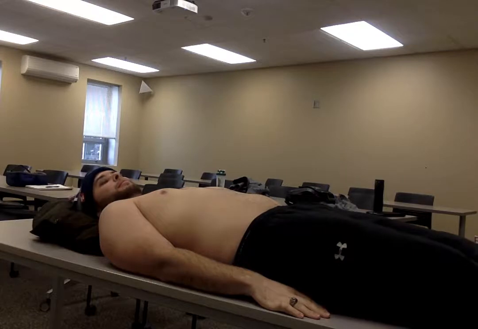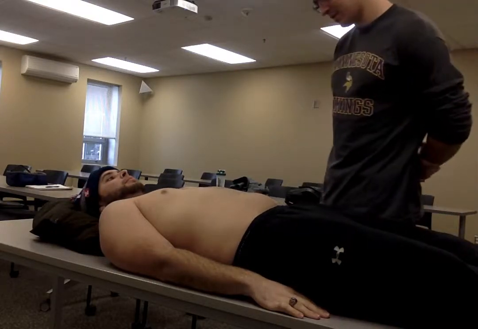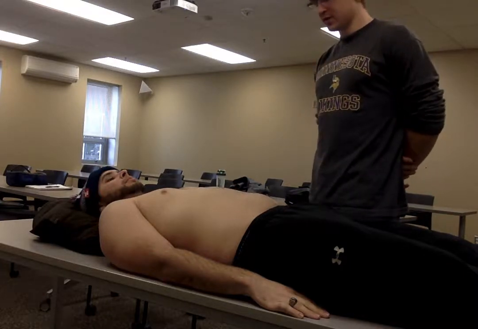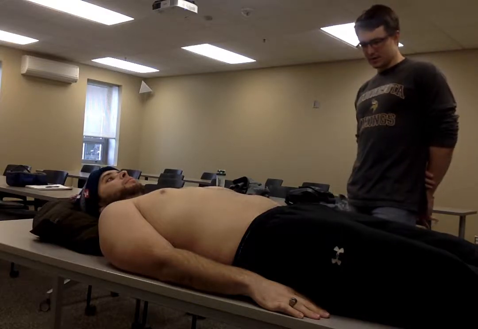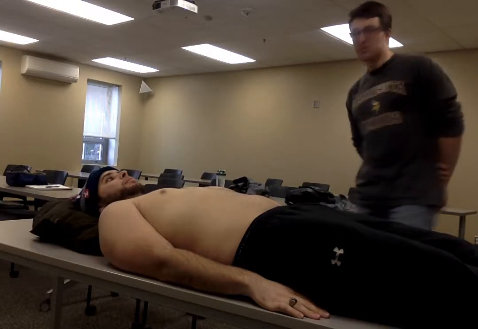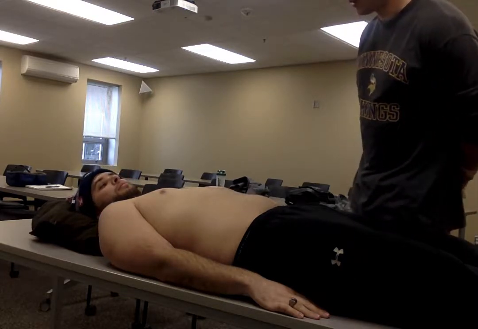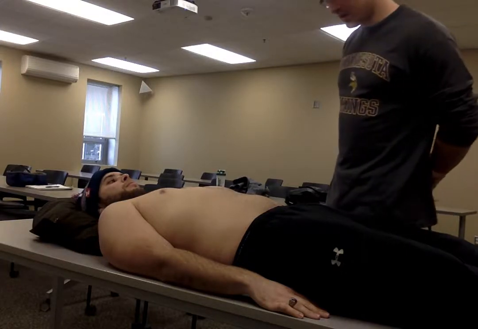Sure. So the first part of this examination is just inspection. I'm looking at your abdomen. I'm looking for any vascular patterns that are abnormal. I'm looking for any scars, looking at the contour of your abdomen, and whether it has any odd shapes to it. I'm also looking at the symmetry, left and right, and what the abdomen looks like. I'm looking for any visible masses too, or herniations.